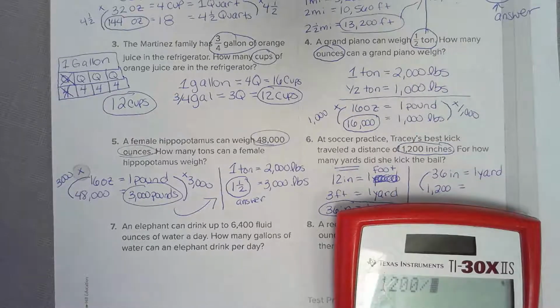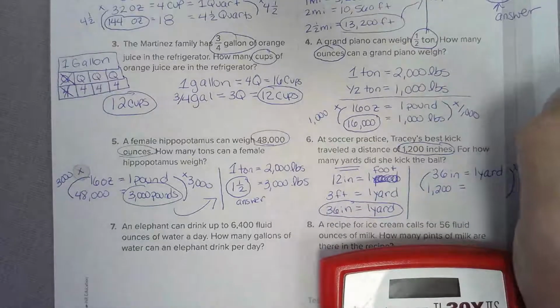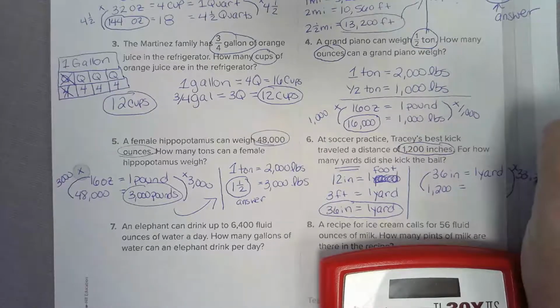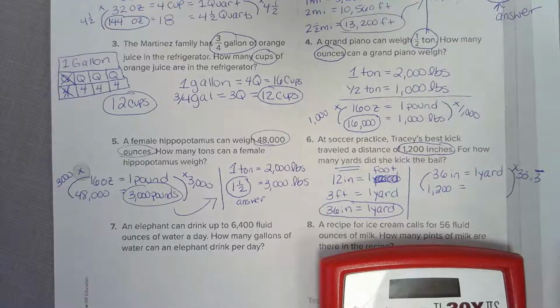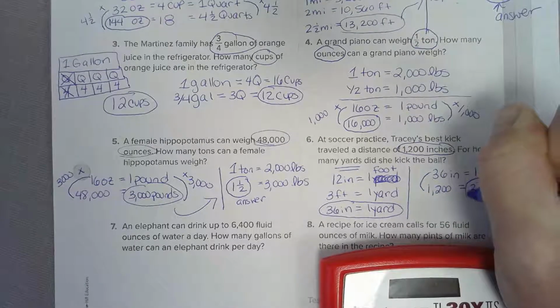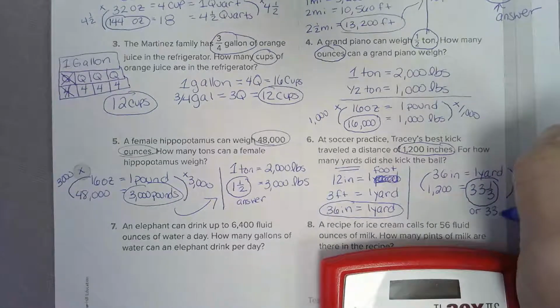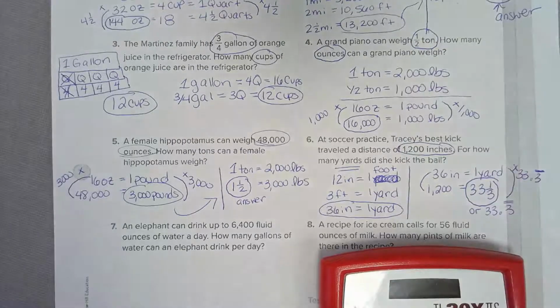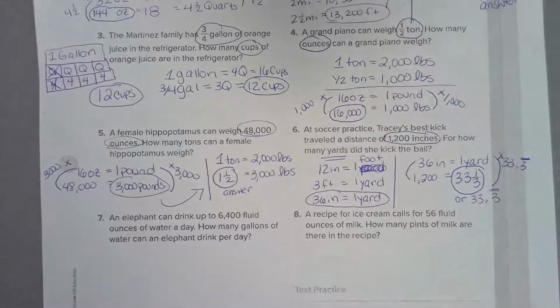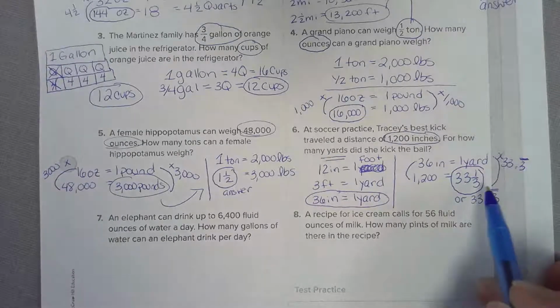Let me show you. We get 33.333. 33.3. That is really 33 1/3. That's a tricky one. You could write it as a decimal. 33.3. Either one's acceptable. To use a calculator, you would get 33.3, but that is the same thing as 33 1/3.